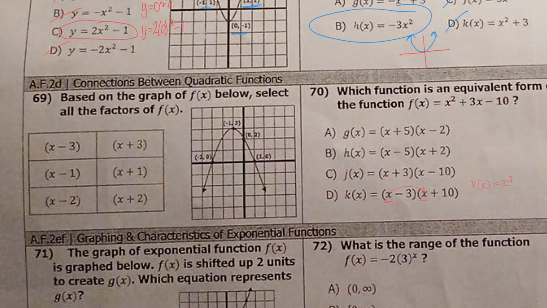And then we're going to do our outer terms. X times 10 is 10x. Does this sound familiar? Then inner, negative 3 times x is negative 3x. And then negative 3 times positive 10 is negative 30.